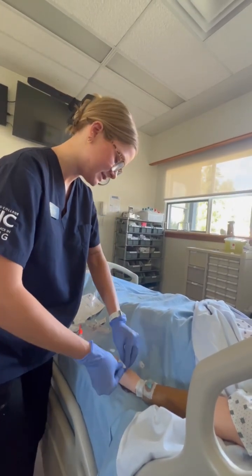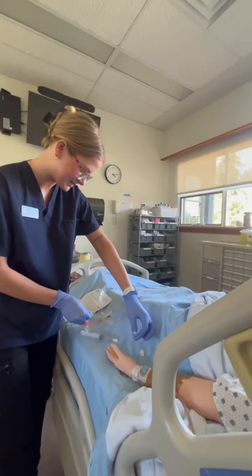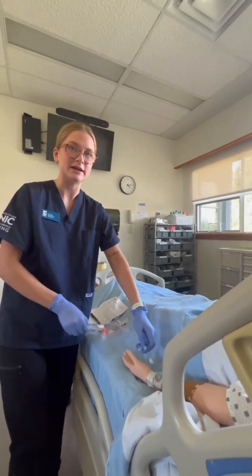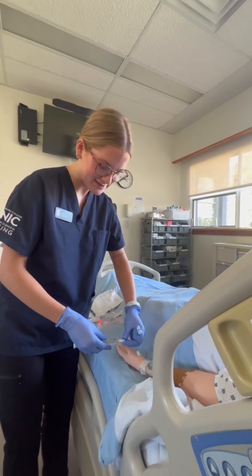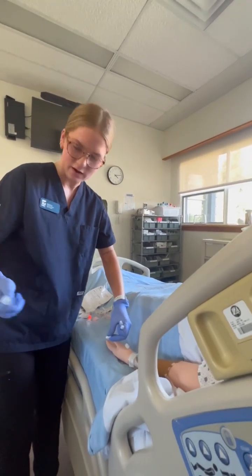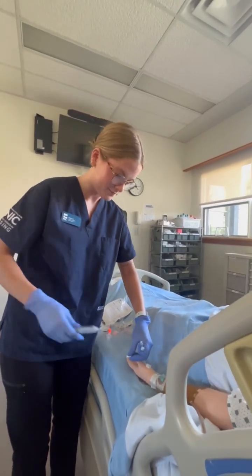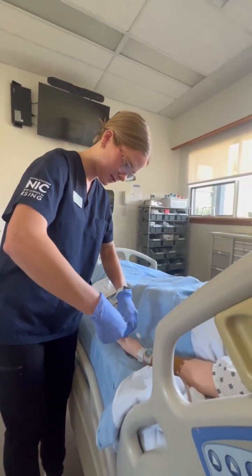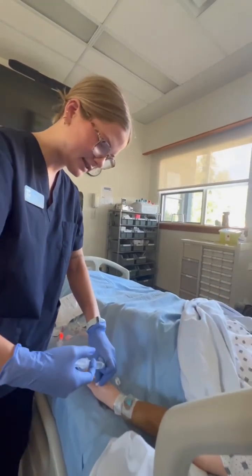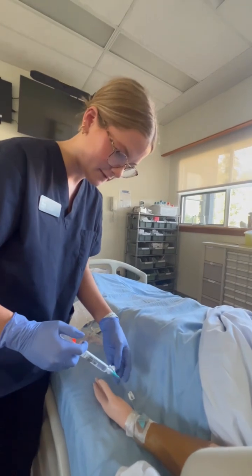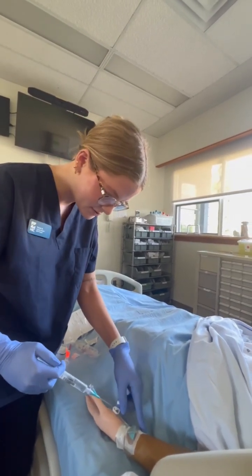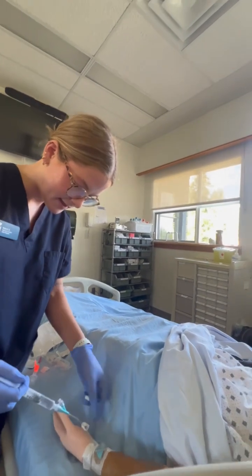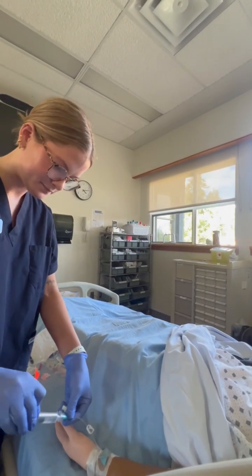For timely reasons for the video, it won't be 30 seconds and letting it dry, but I would do that in normal practice. This is also sterile now with the tip, so I would just let the air out. And I'm going to assess the IV site as I infuse at least 3 milliliters of normal saline just to ensure patency. And the IV site looks good.